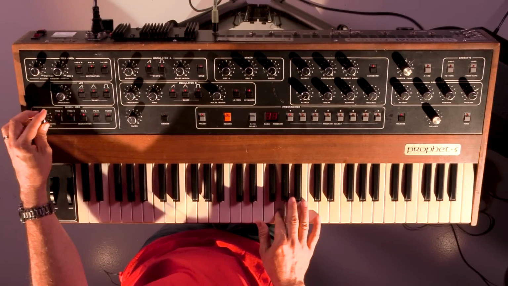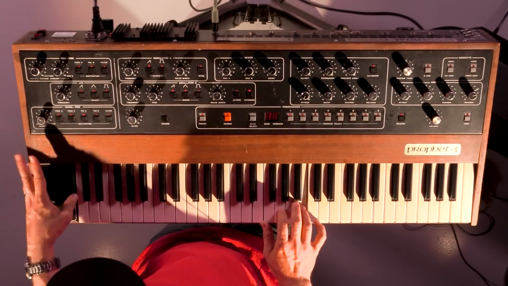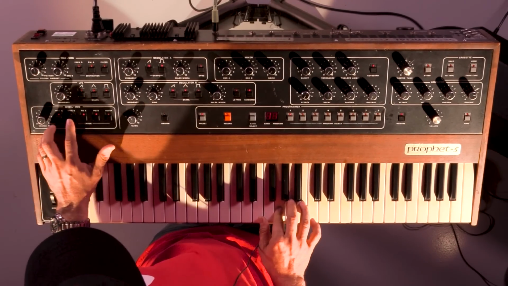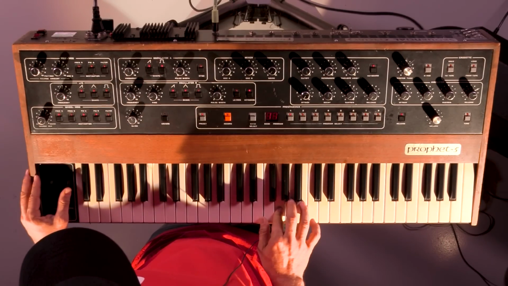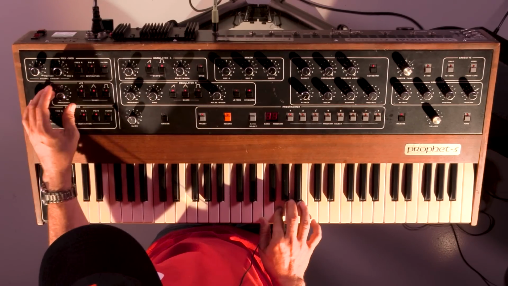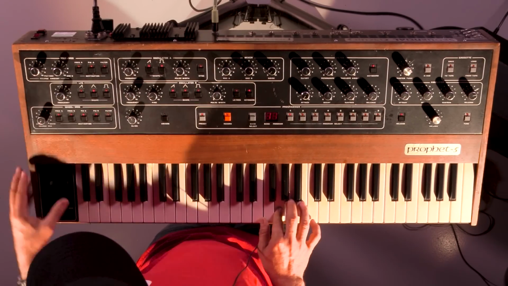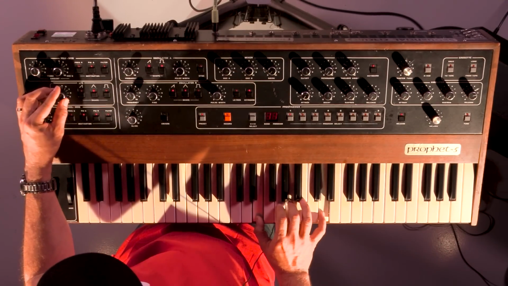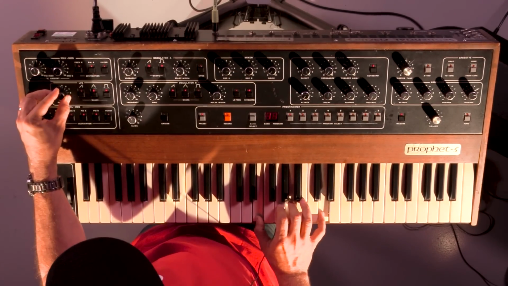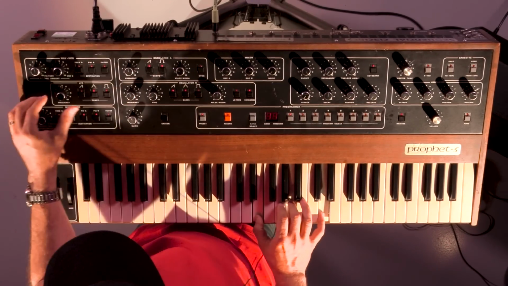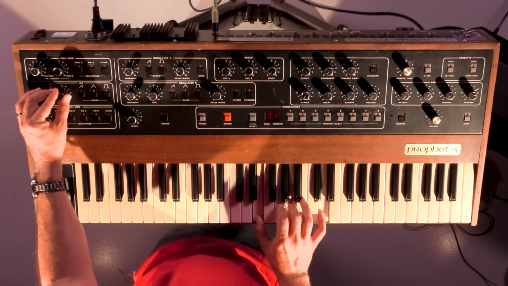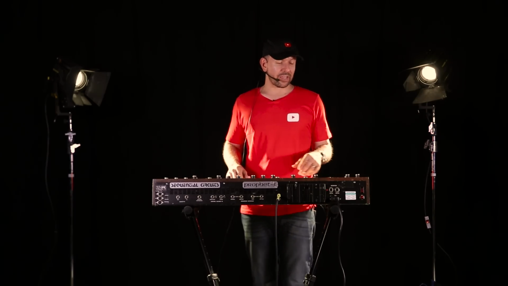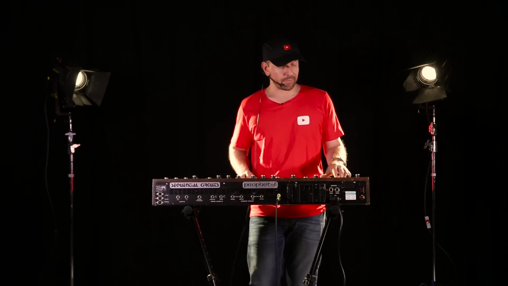You see? So a lot of power right there. And of course, you can also assign it to the filter.